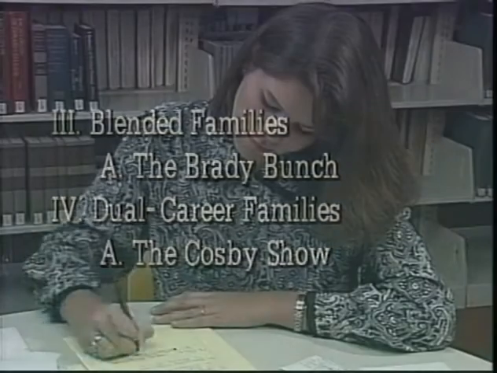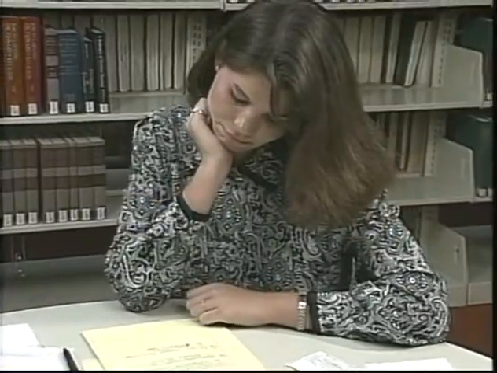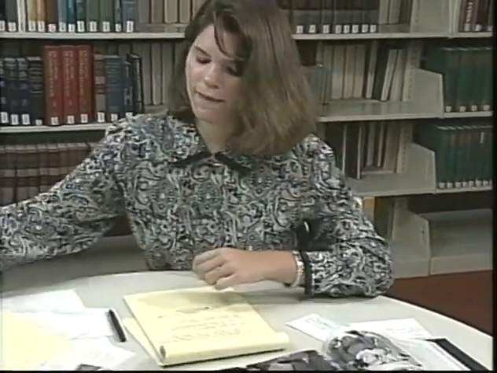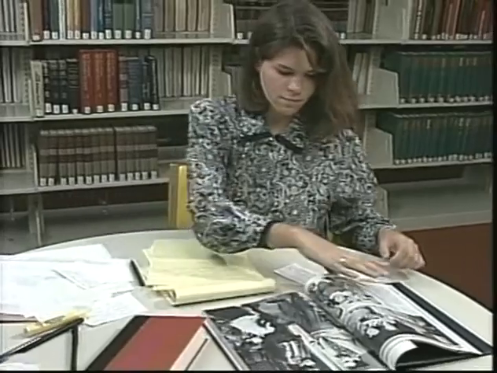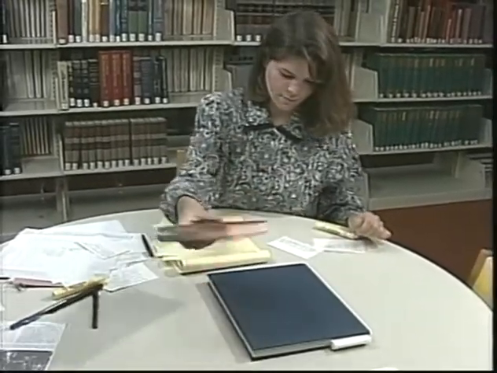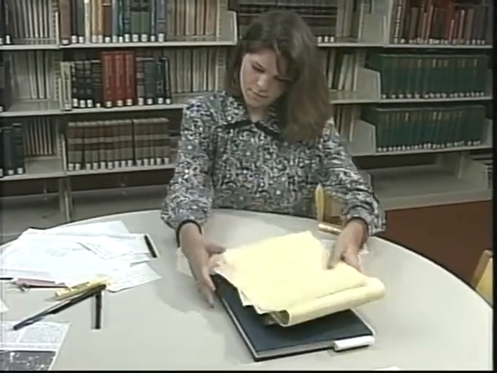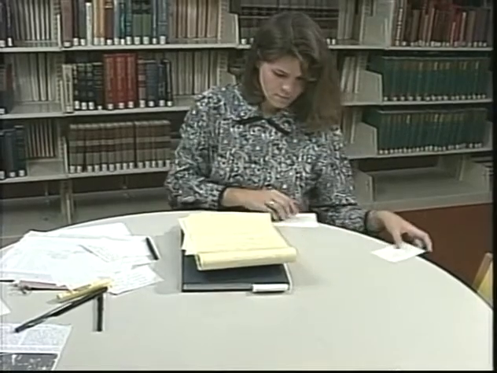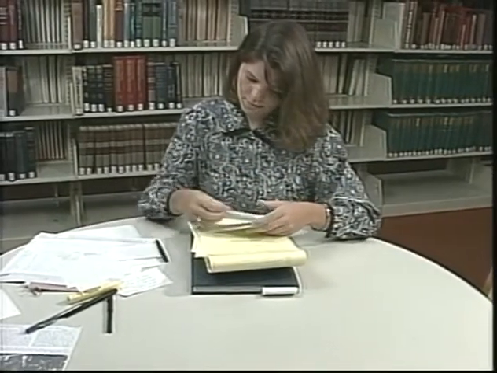Now you've managed to combine both of your outlines. You've got the major types of families divided into categories, and you've got the various sitcoms ordered chronologically and typed by category. You now have a manageable list of main ideas and supporting examples.